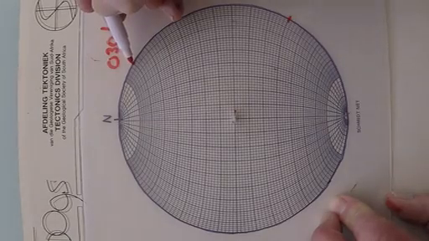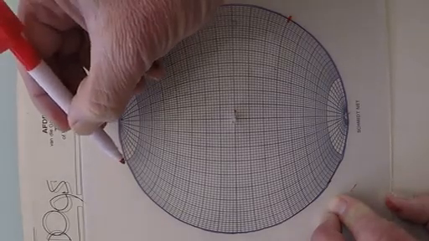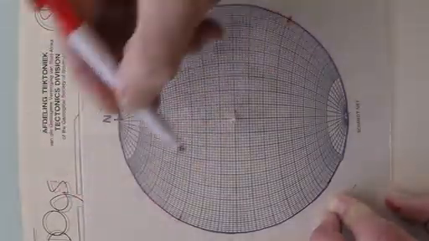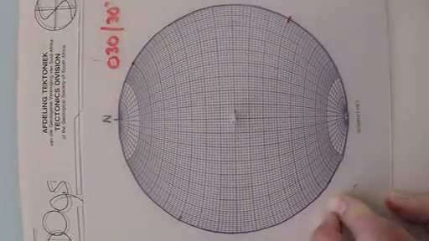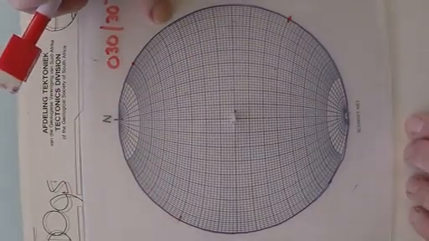And we can of course also go and count away 90 degrees from this, 10, 20, 30, 40, 50, 60, 70, 80, 90 degrees. So that would be the actual plane of the feature which you're actually measuring.